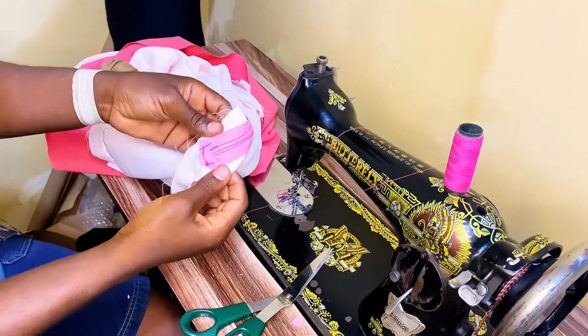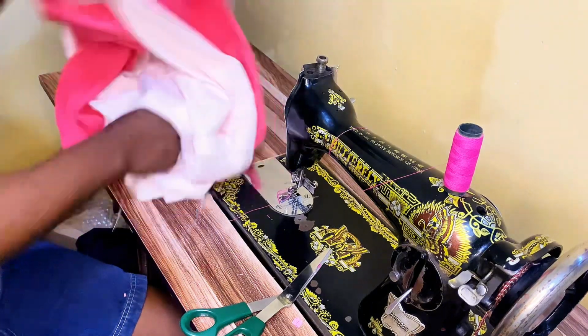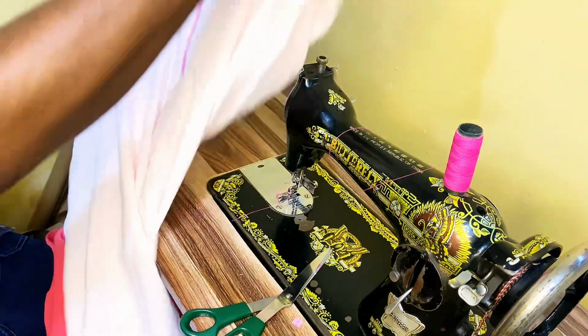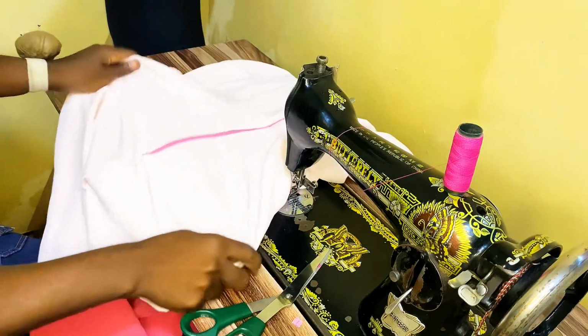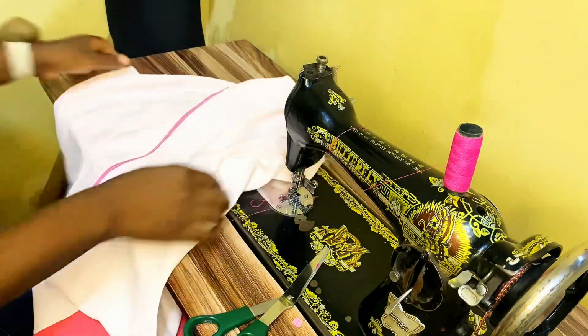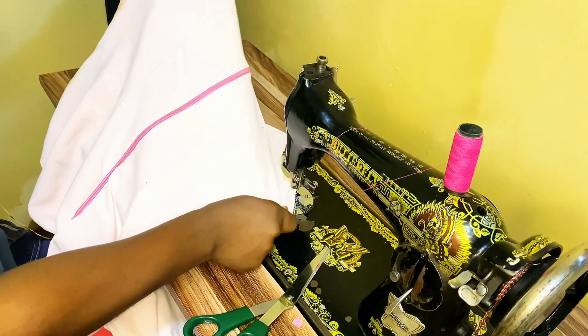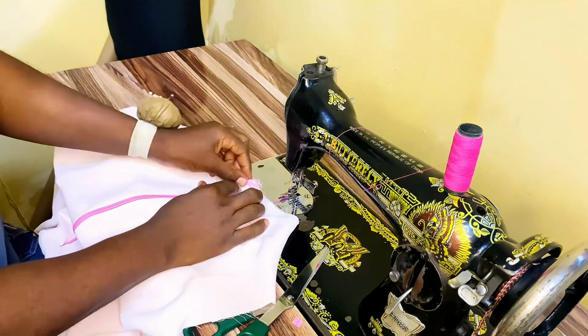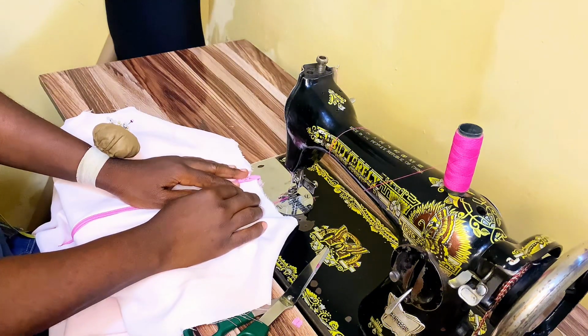And this is what it looks like. And here it is. Next thing I'm going to do now that I'm done attaching my zipper, or installing my zipper, is to go ahead and attach the facing.